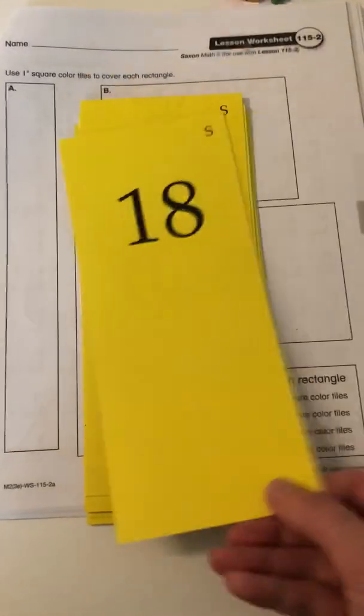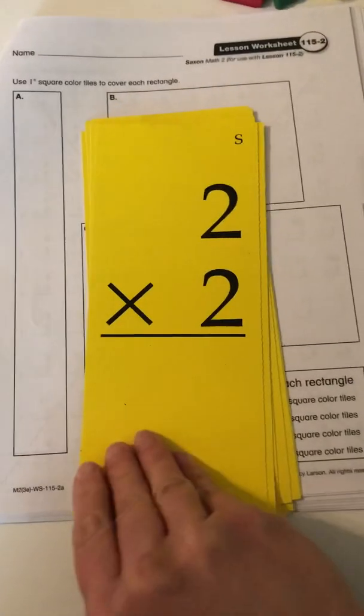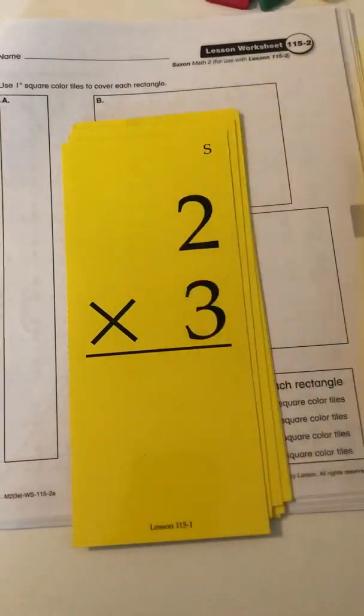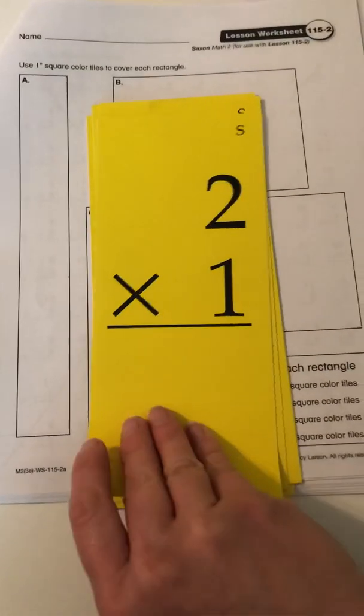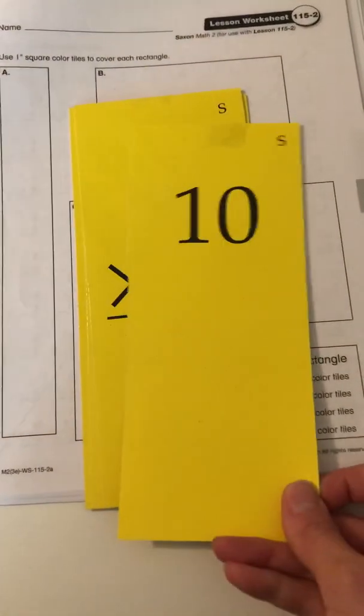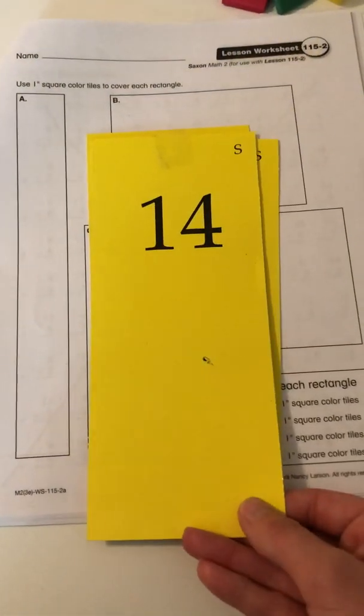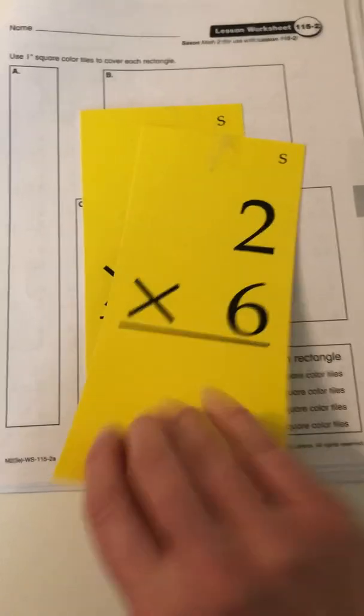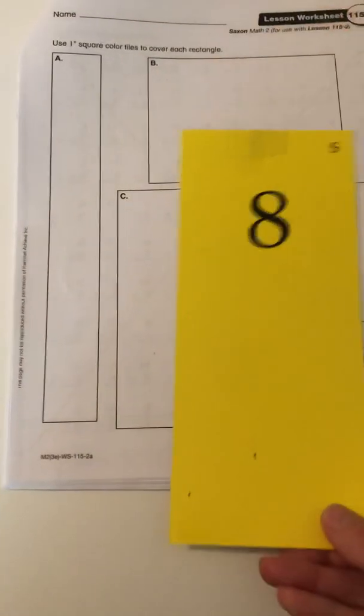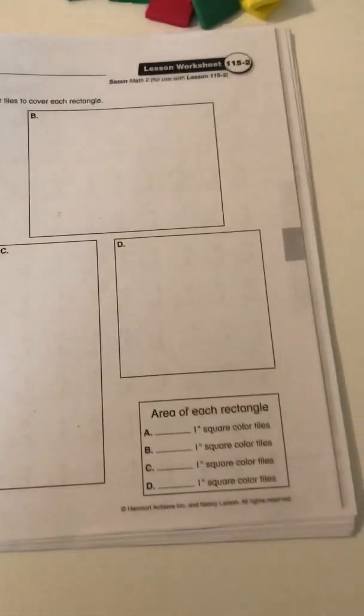2 times 9 is 18. 2 times 2 is 4. 2 times 3 is 6. 2 times 1 is 2. 2 times 5 is 10. 2 times 0 is 0. 2 times 7 is 14. 2 times 6 is 12. And 2 times 4 is 8. Okay, great. Keep practicing those in your 5s.